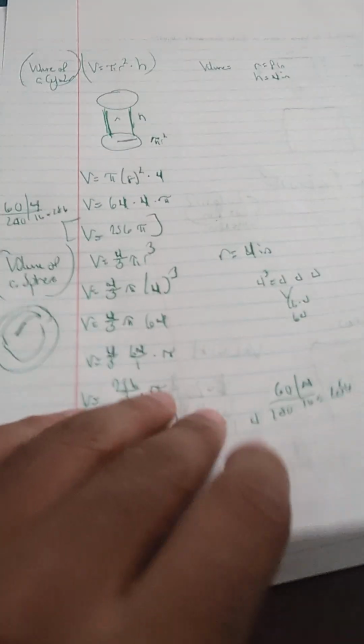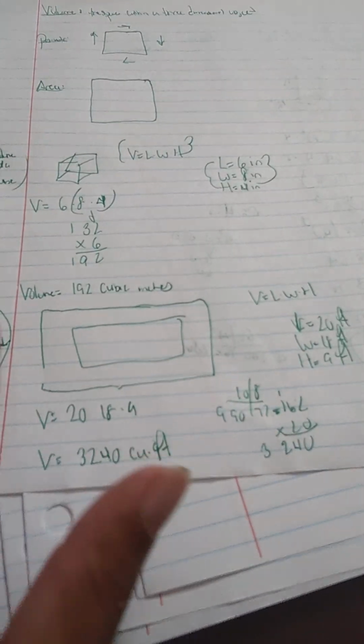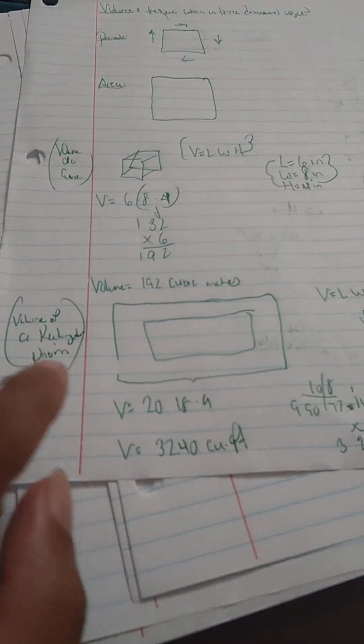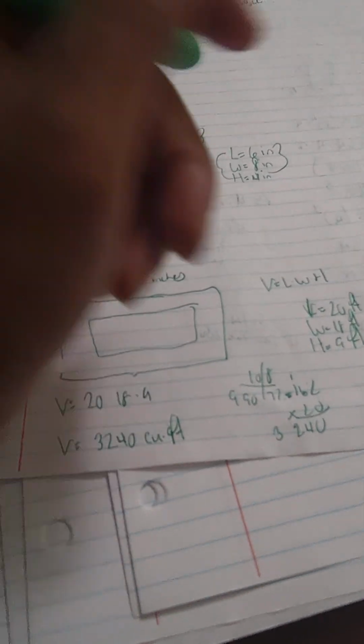So again, to recap, I used 4 examples of volume. The first example that I used is the volume of a cube. The volume of a cube is length times width times height. The volume of a rectangular prism is also length times width times height.